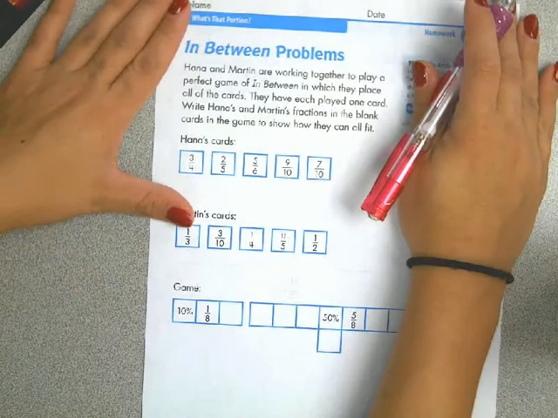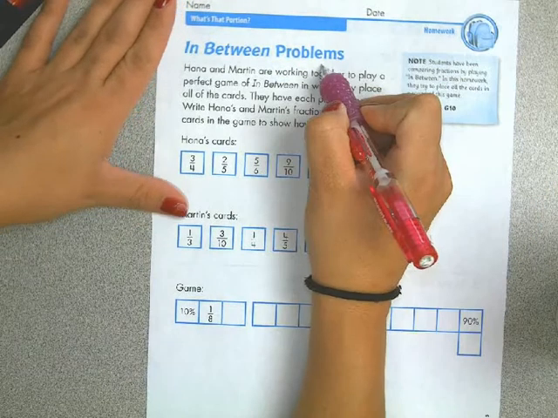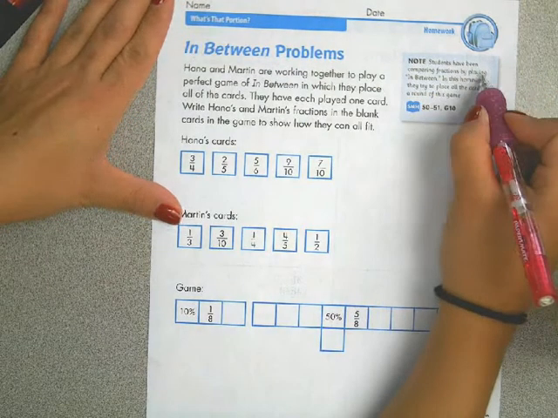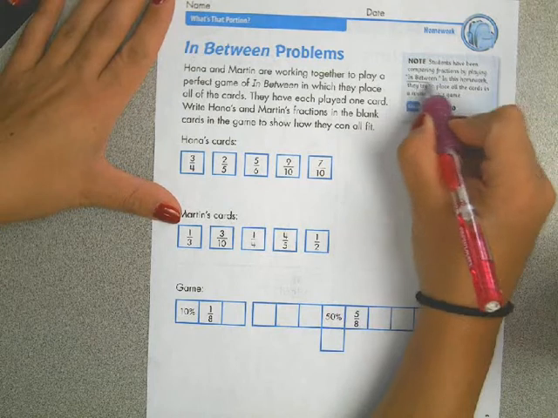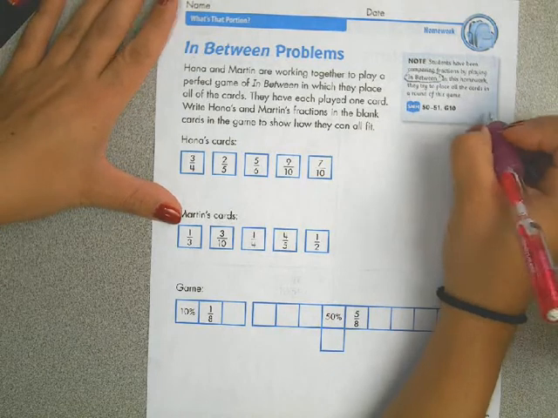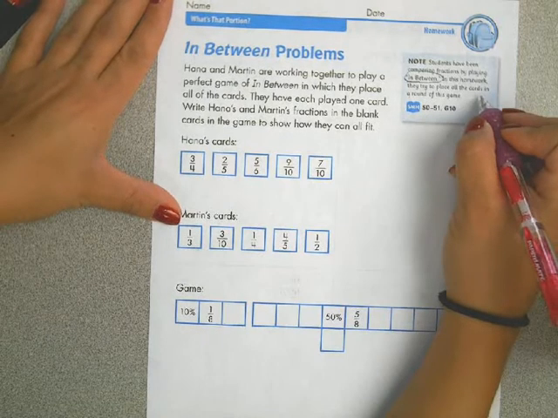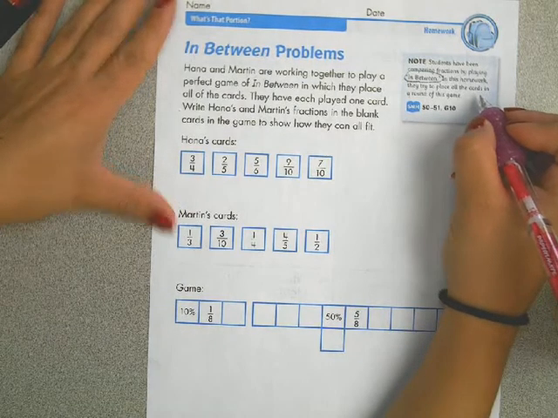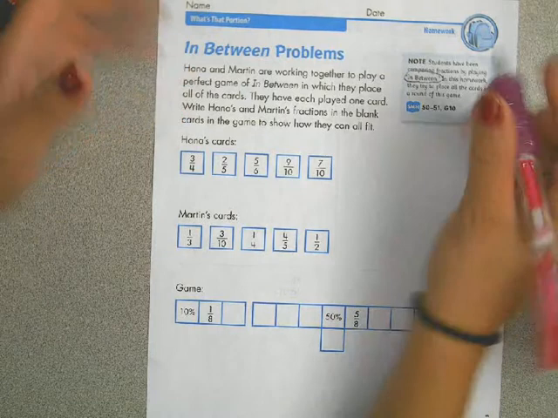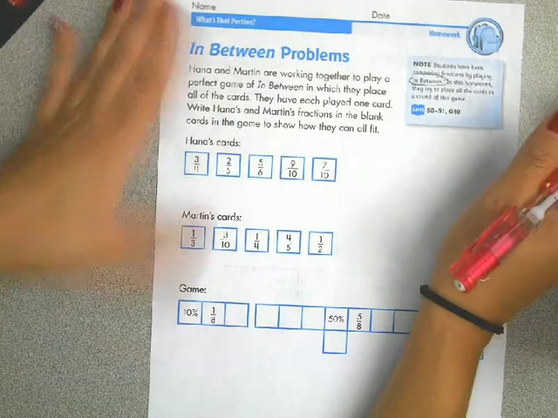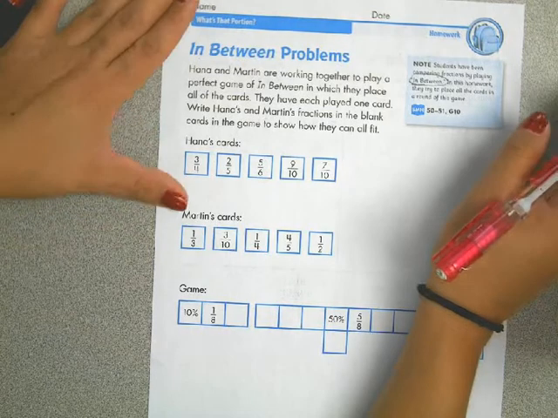Math homework is in between problems. We have been comparing fractions by playing a game in class called In Between. That is where we try to place all of the cards in a round of this game, and the students are practicing putting fractions in order according to percent.